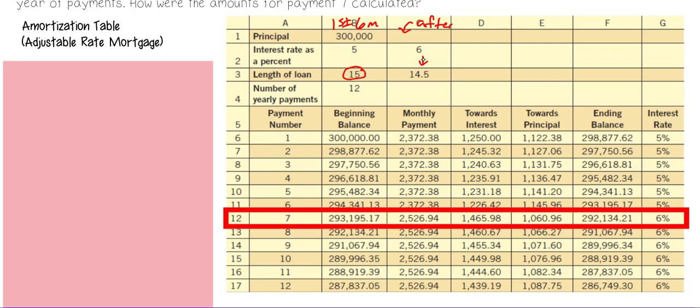If we look at this, you will notice that on the top portion, where we have months 1 through 6, the interest rate is 5%. And the monthly payment calculated on that is $2,372.38.